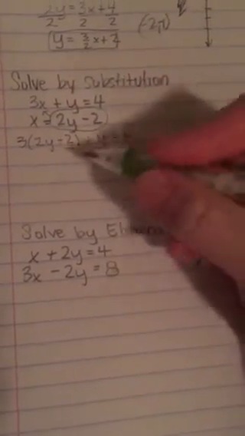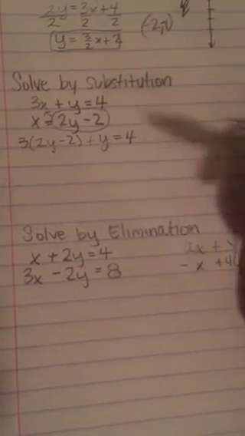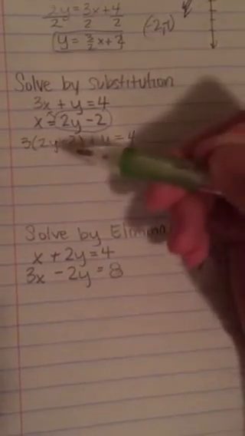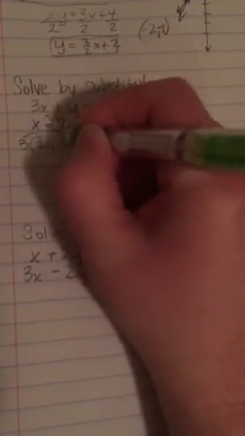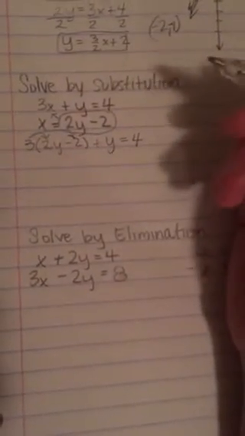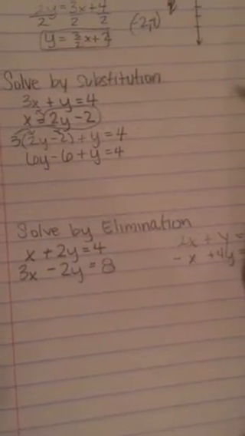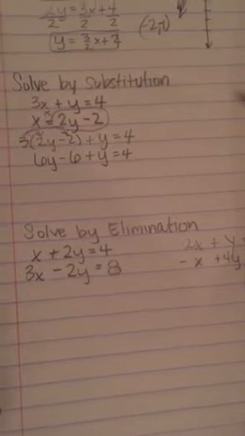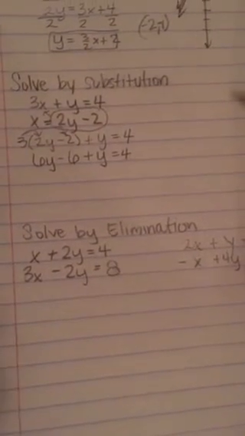To make sure you're doing this right, you need y's in your equation. You don't want any more x's because you're taking the place of that x. We want to do distributive property. Make sure you do it for both terms. That's the #1 mistake. Multiply it out. You get 6y minus 6 plus y equals 4. If you need to, be sure you pause. You can write it down.